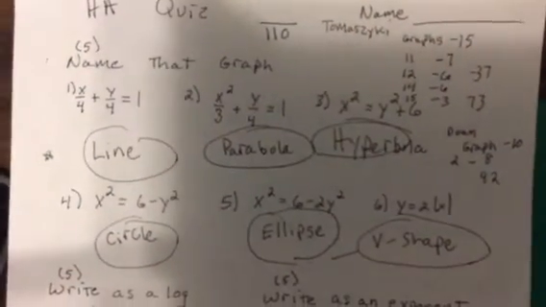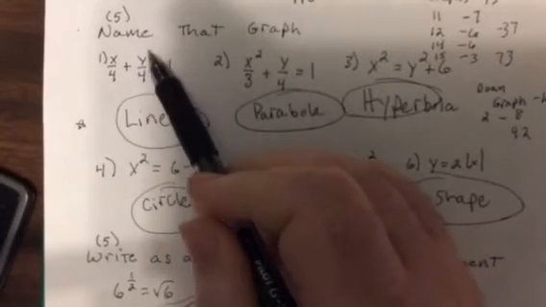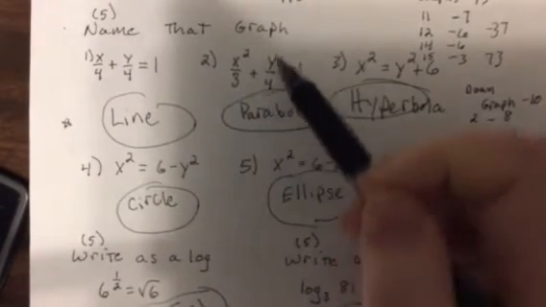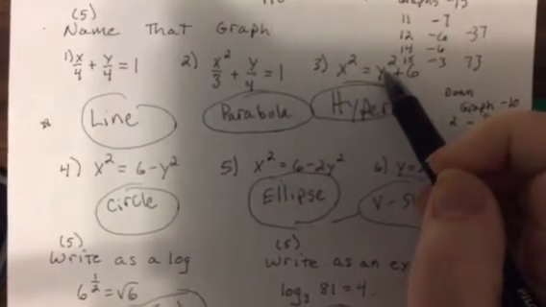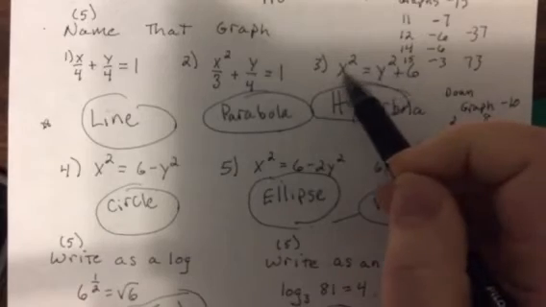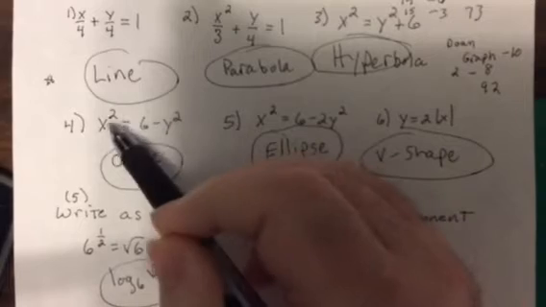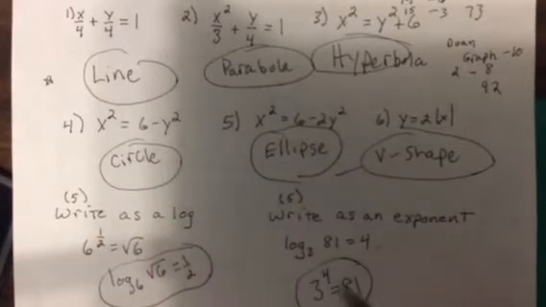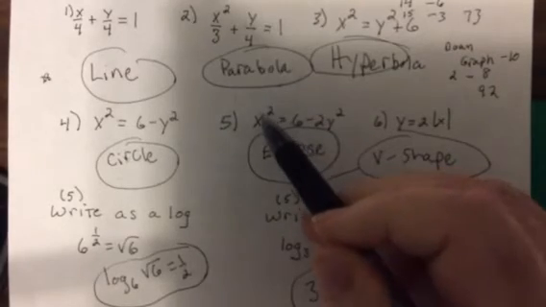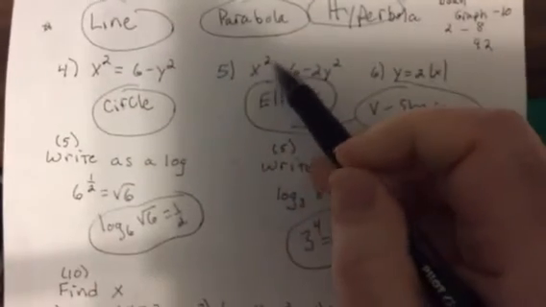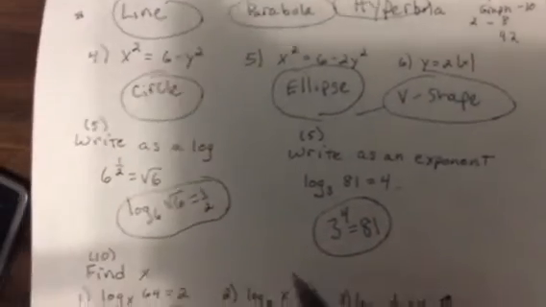Now let's go over the quiz real quick. The first one is a line because it's first power, first power. The second one was a parabola because one's squared, one's not. This is a hyperbola because when you get it on the same side, you subtract, so it's x squared minus y squared. Here you have to add, so it's x squared plus y squared. That's a circle. Here you add, but it's different coefficients, so sum of squares with different coefficients. That's an ellipse. And if you got this one wrong, sad.